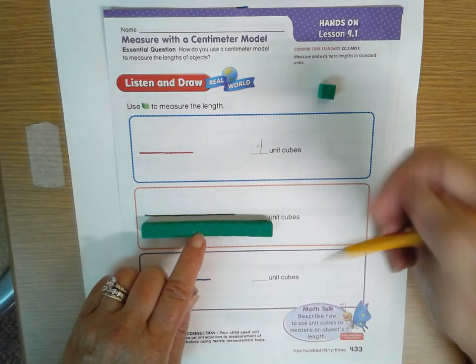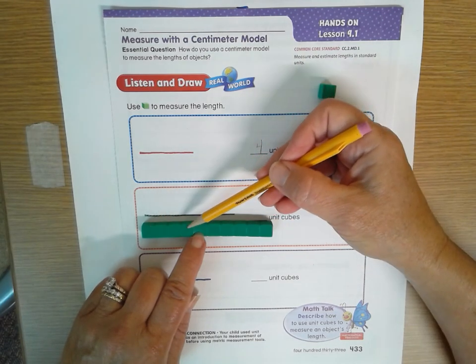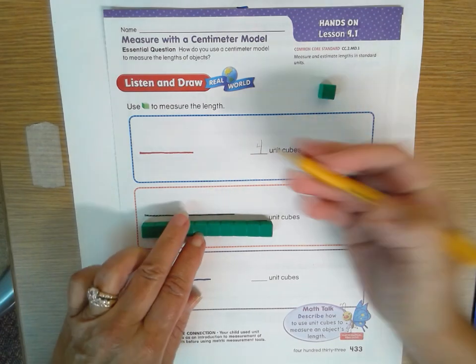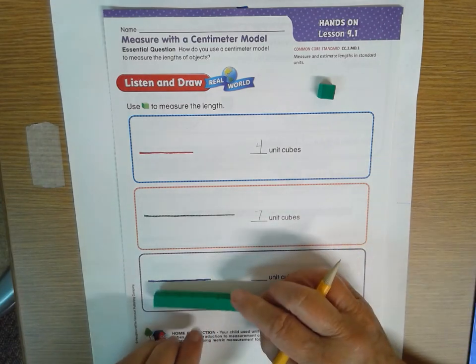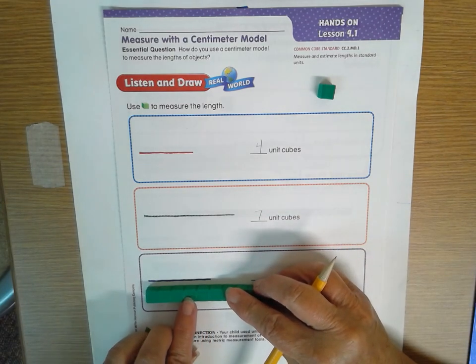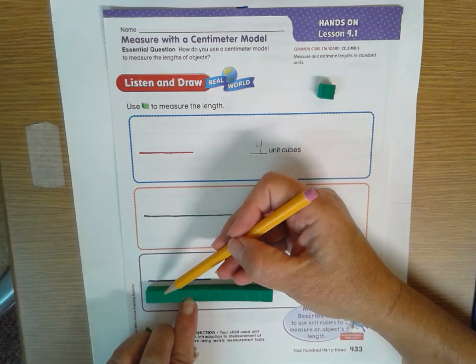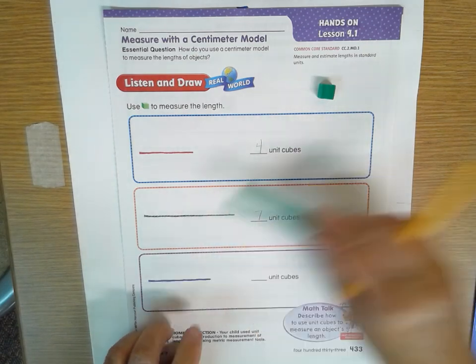And we'll count 1, 2, 3, 4, 5, 6, 7. 7 unit cubes. And under the blue one, we have 1, 2, 3, 4, and 5 unit cubes.